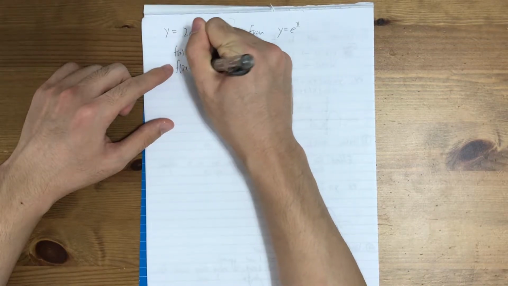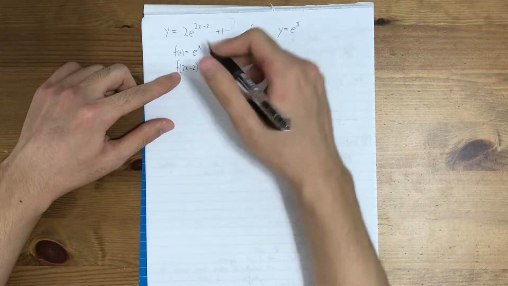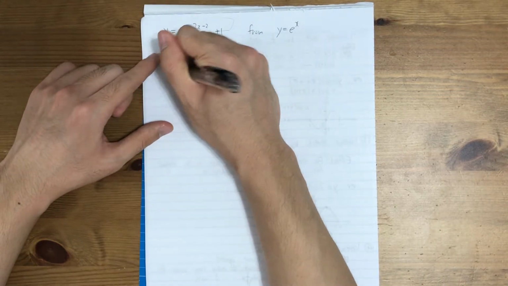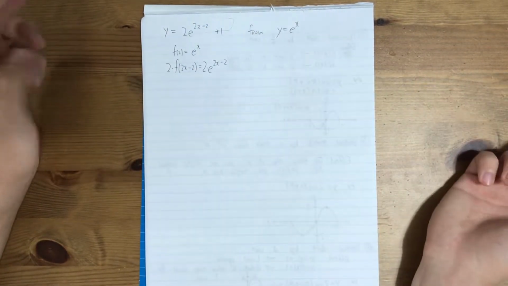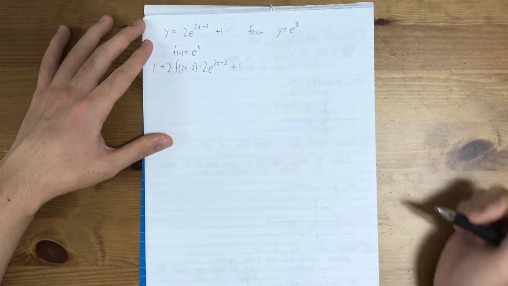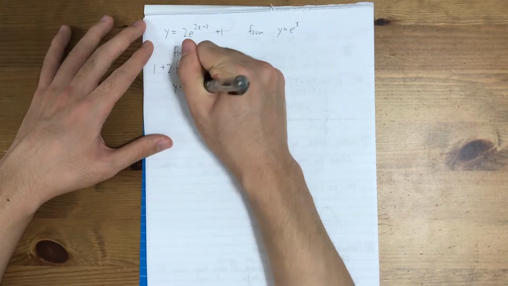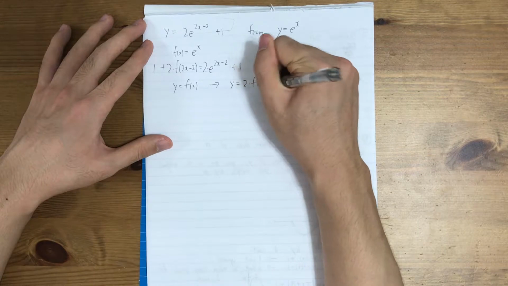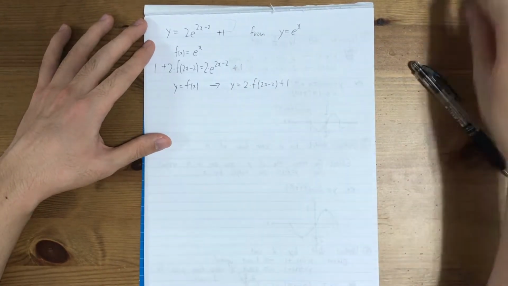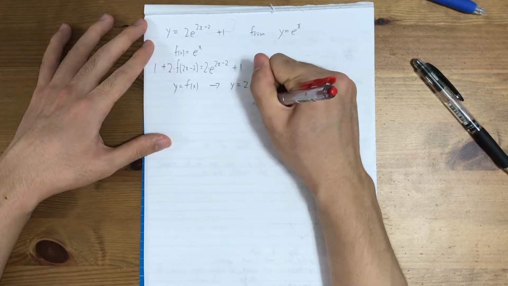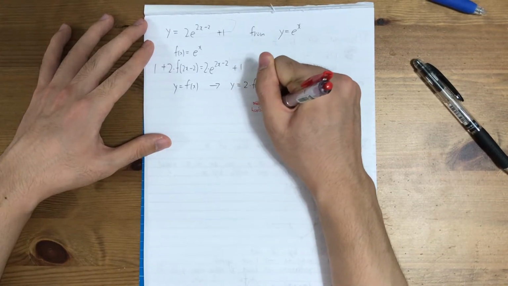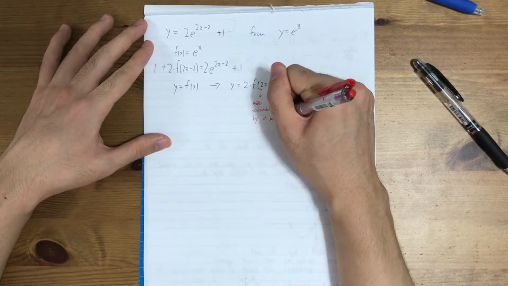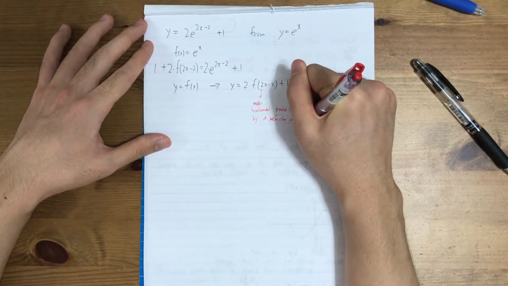So we see that if the input is 2x minus 2, then we will have this, right? And if we multiply by 2 on both sides, then we will have this. And lastly, if we add 1, then this is what we will have, right? So from y equals f(x), it has been transformed like this, right? So what is it? This is the horizontal stretch by a scale factor of half, right?